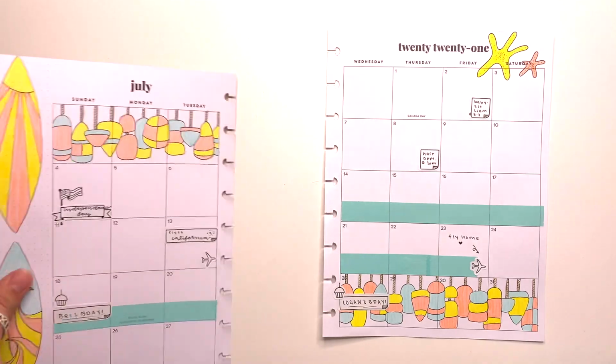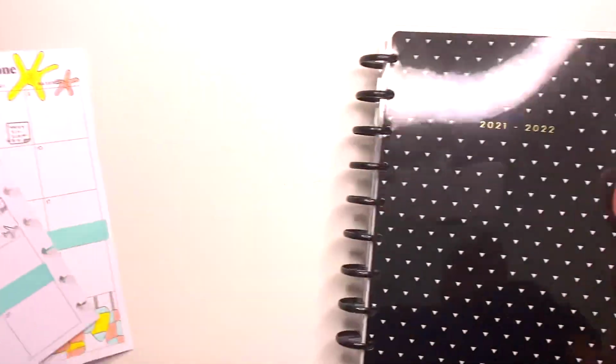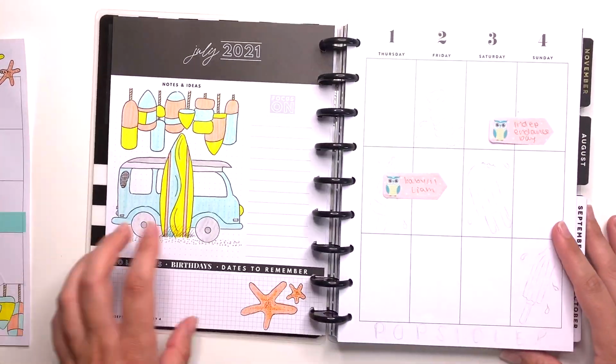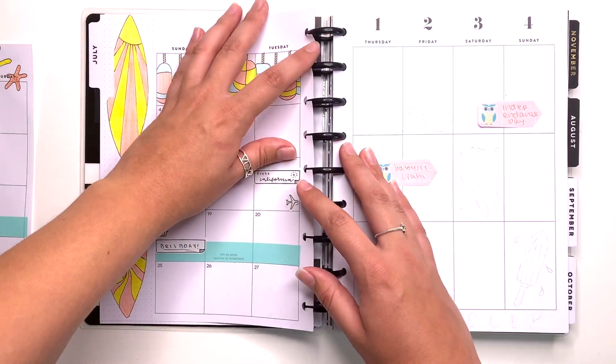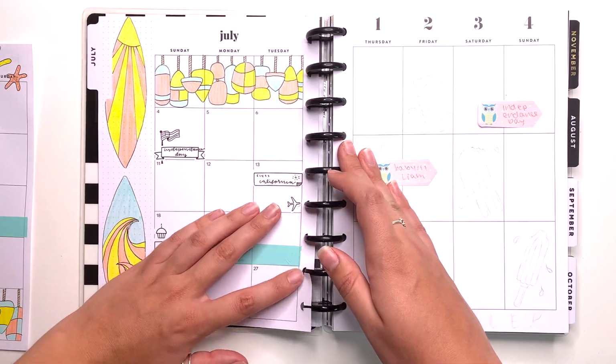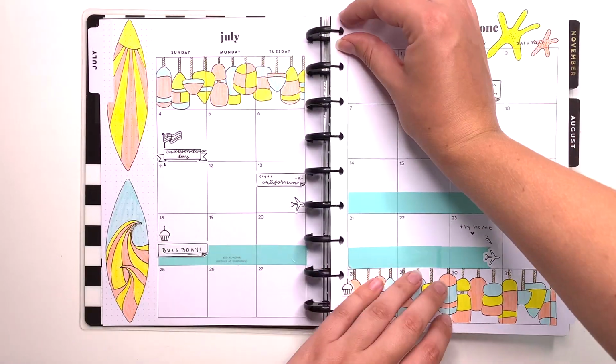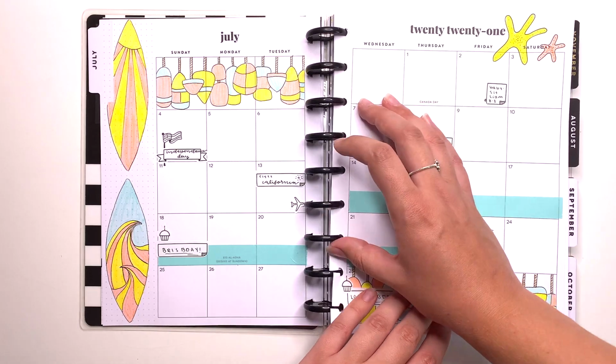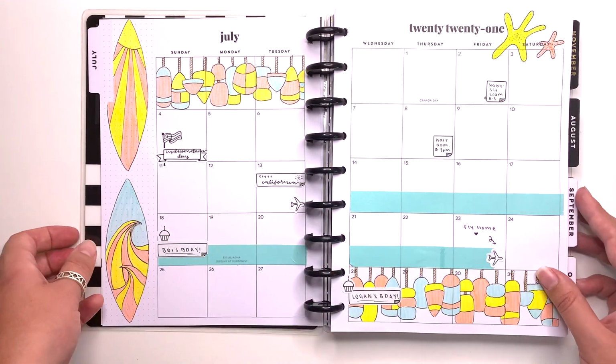After adding in the writing onto the stickers, I'm finished with this calendar spread, so now I'm going to add the pages back into my Happy Planner where they belong. And now we are moving on to the last page in this setup video, which is the first weekly spread of July.